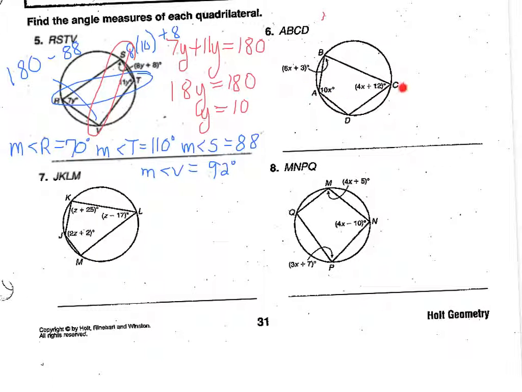Okay, and we have to use opposite angles. Those are the ones that are supplementary. Yeah, so A and C should be supplementary, and B and D should be supplementary. So that's a good point. So if we do the other two instead, how many X's do you have when you add them up, Sean?